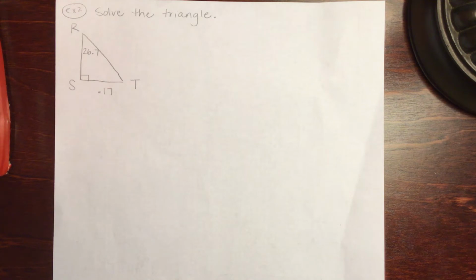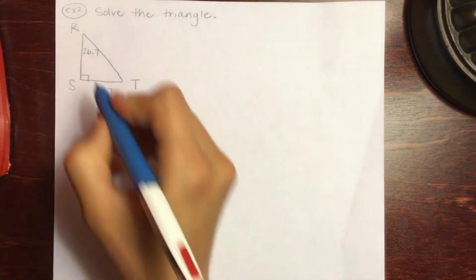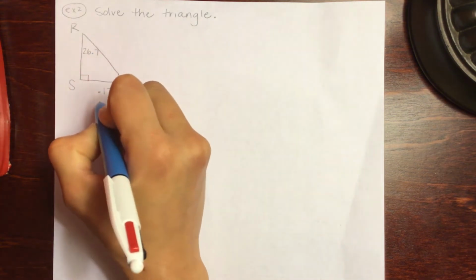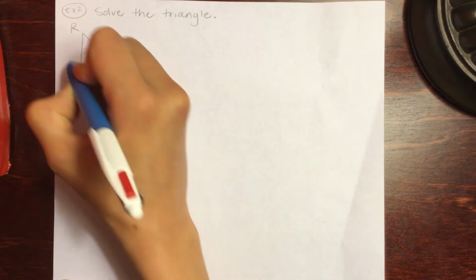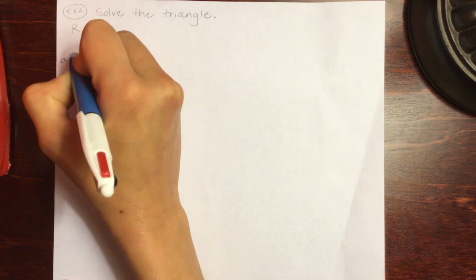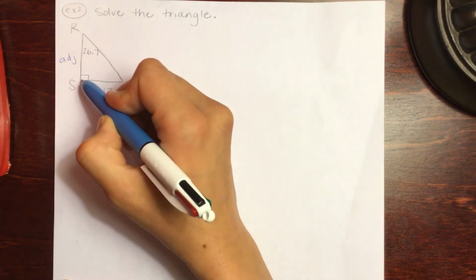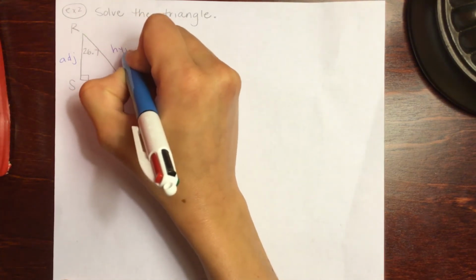Example 2, solve the triangle. First, label the sides with hypotenuse, opposite, and adjacent. This time we know angle R at the top of the triangle, so if I were going to label my sides, opposite or across from R is the point 17, adjacent or beside R is this side on the left, and across from my 90-degree angle is always the hypotenuse.